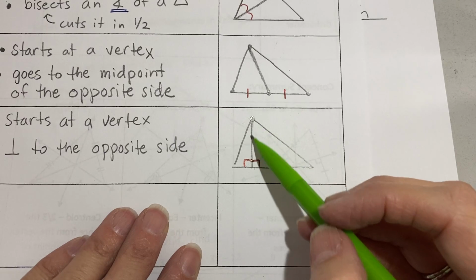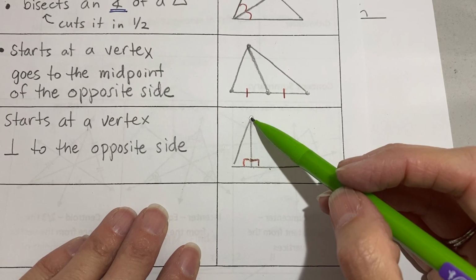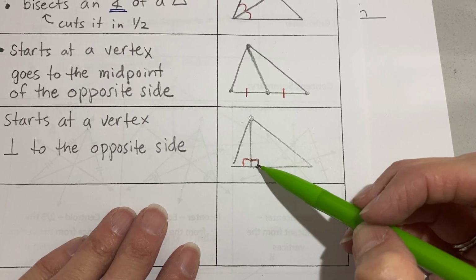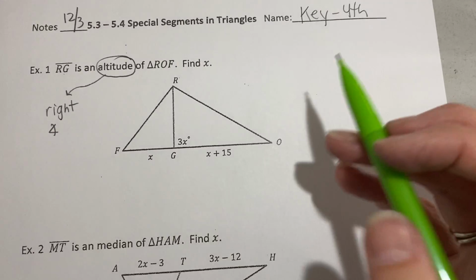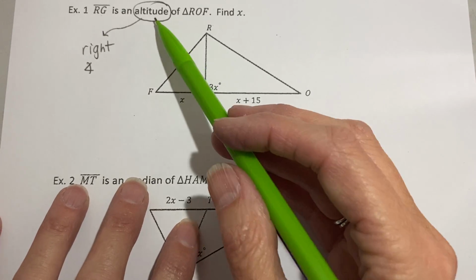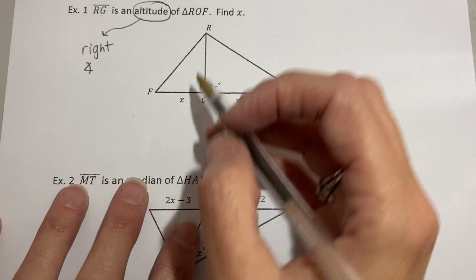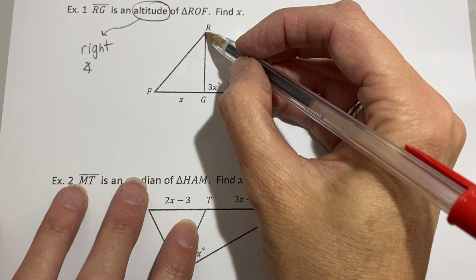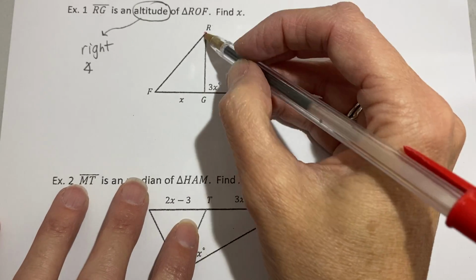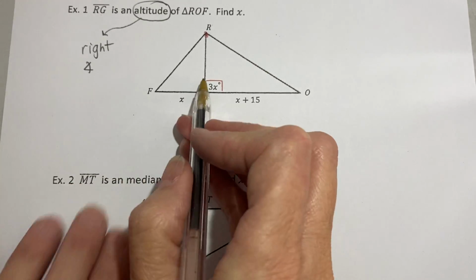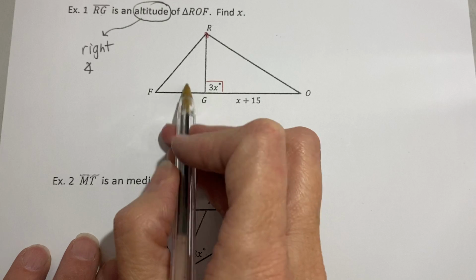It's like there's a weight on a string that drops it straight down and makes a right angle right here. So the only thing we can mark when we see the word altitude is that right angle. It also makes a right angle over here, but we don't need that.